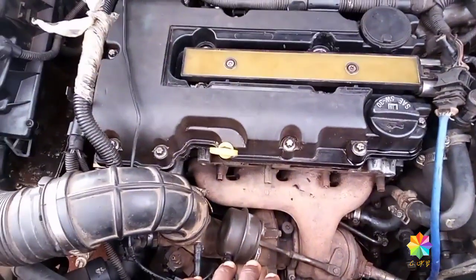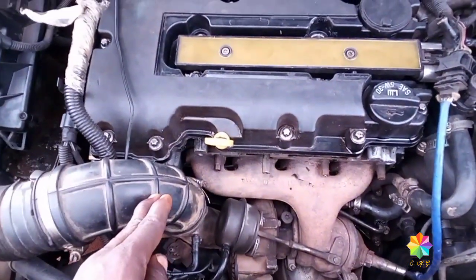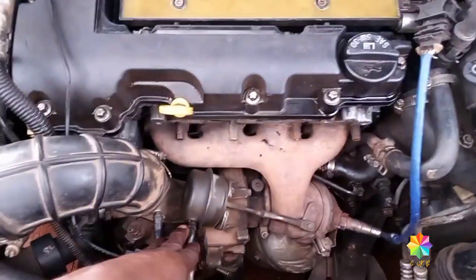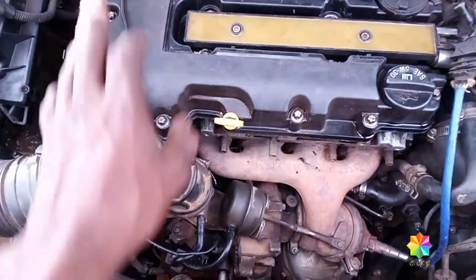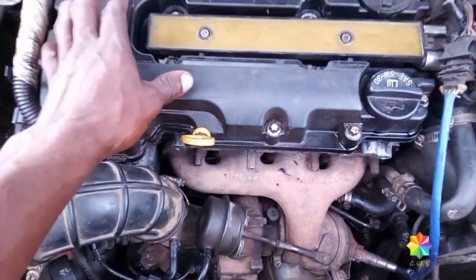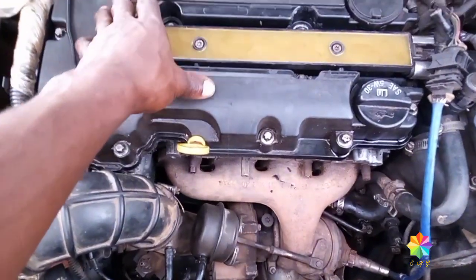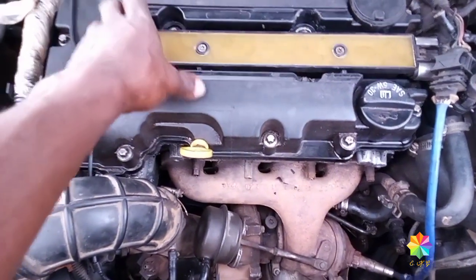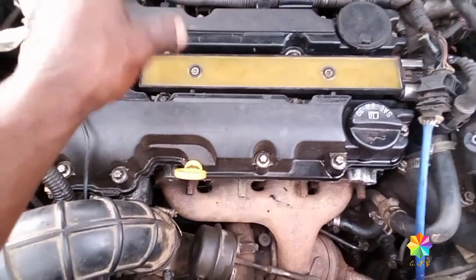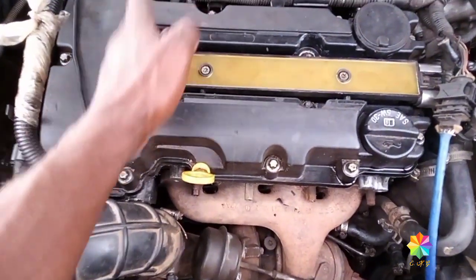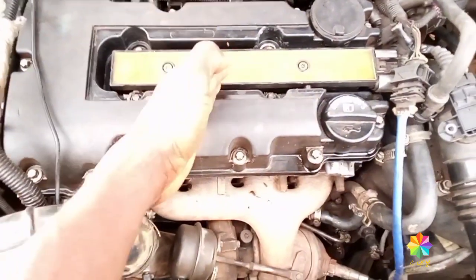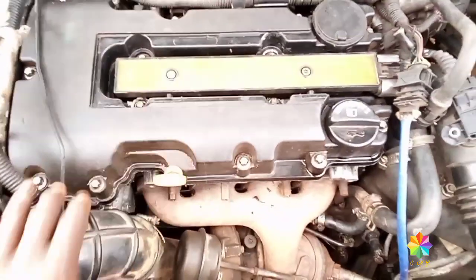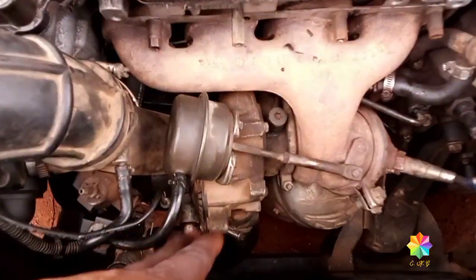So the difference is that the 1.4 engine uses a turbo, but the latest 1.8 Chevy engine does not use a turbo. The capacity, the amount of air and fuel that enters the 1.4 engine, is lesser than the 1.8. That's why the 1.8 engine doesn't use a turbo, but the 1.4 engine uses a turbo.